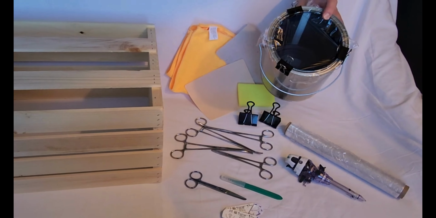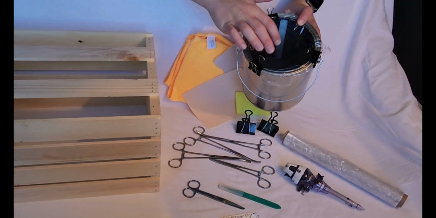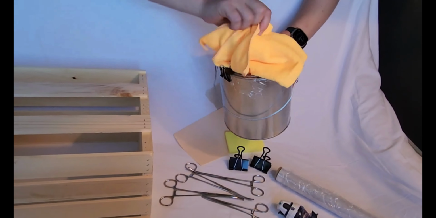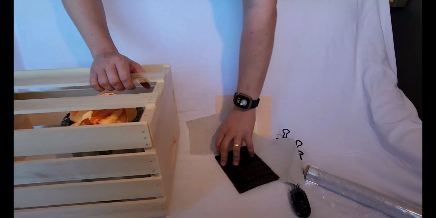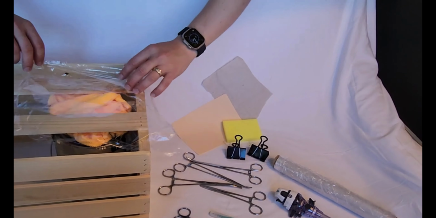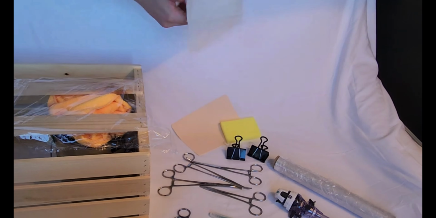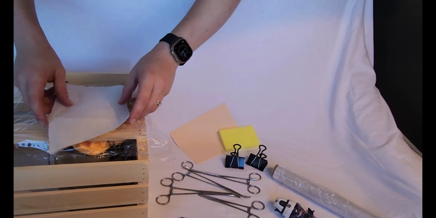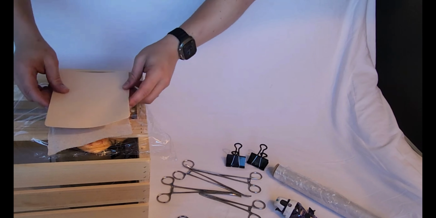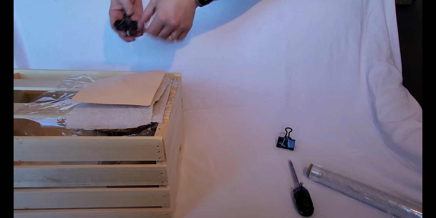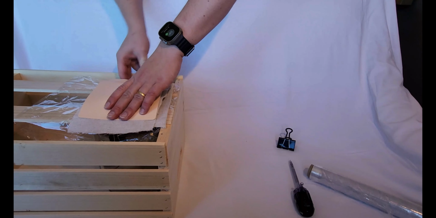We will begin building our simulation by attaching the plastic wrap to the top of the paint can with clips. Next, we will place the microfiber cloth on top of the paint can. So we will place plastic wrap as peritoneum, a layer of canvas to represent fascia, a sponge for subcutaneous tissue, and tattoo skin. We'll use clips to hold the layers in place.